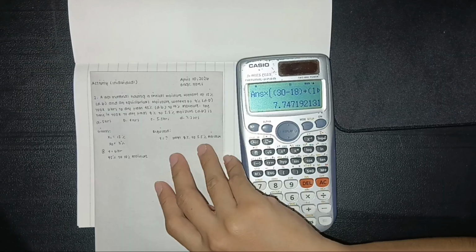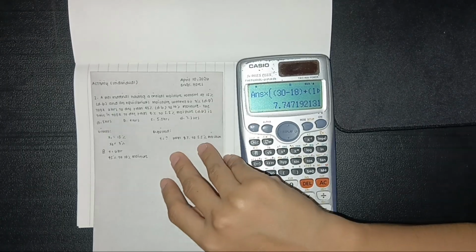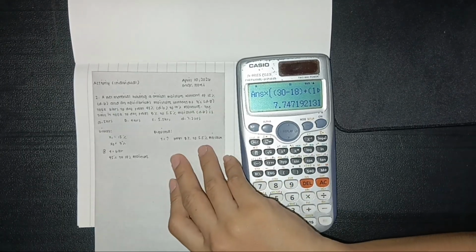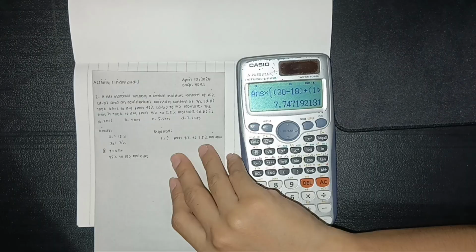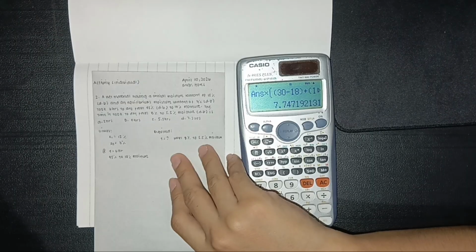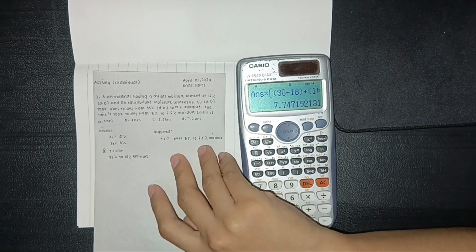So the formula that we're going to be using is just the same as the first problem. We only have to get the rate constant first, so that we can use it to find the time.